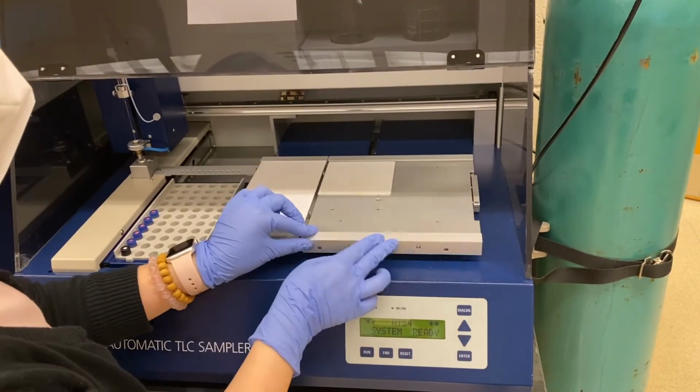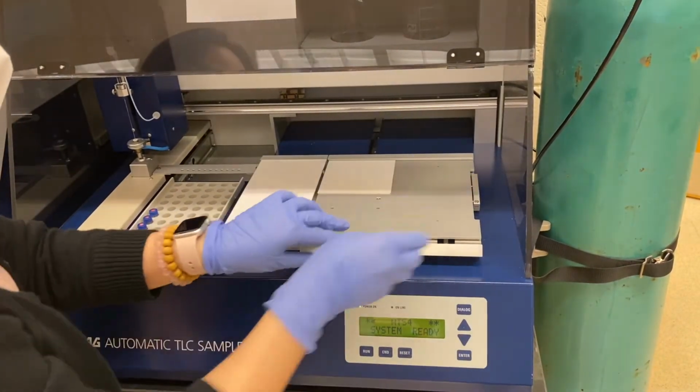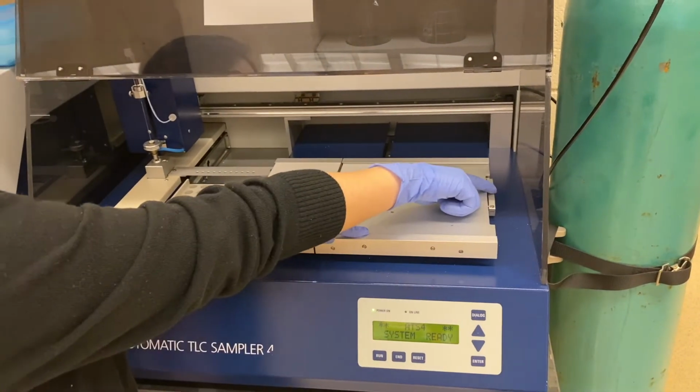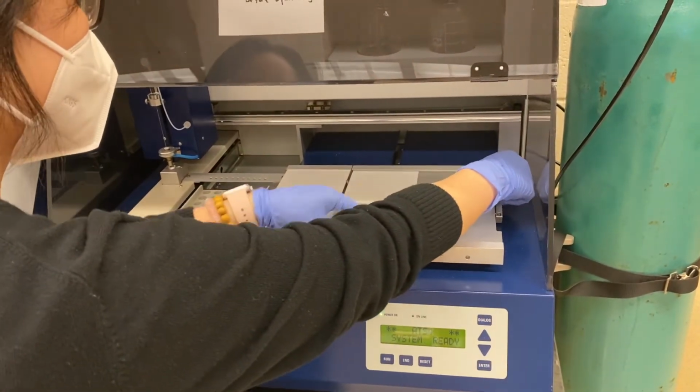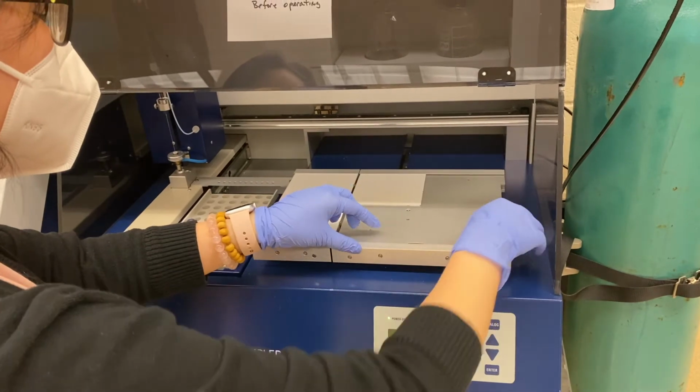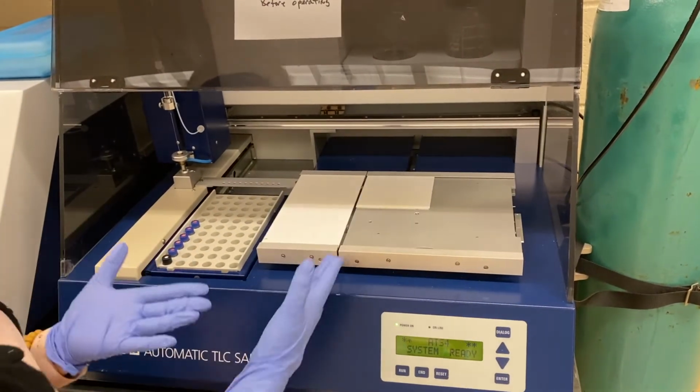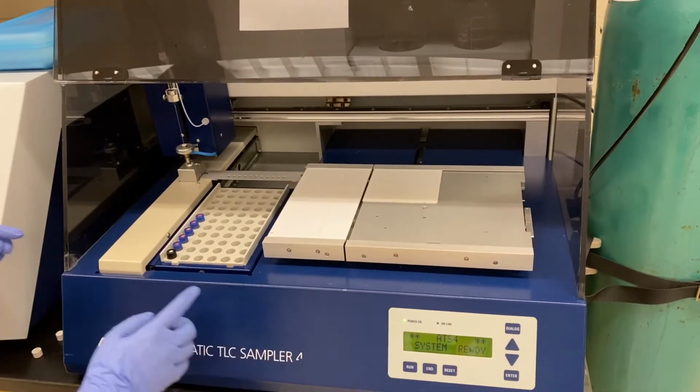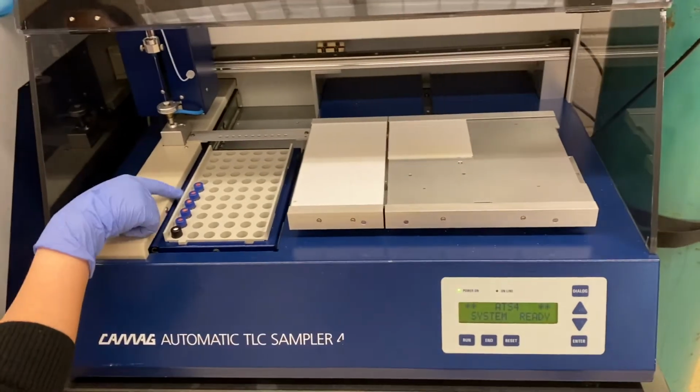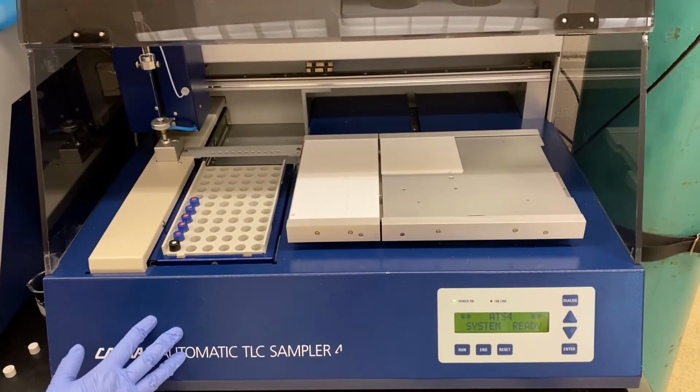And then move this up, and there is a lever on the right. You can pull it up so it will fix the plate. And then I already have the vials in position, so we're ready to go.